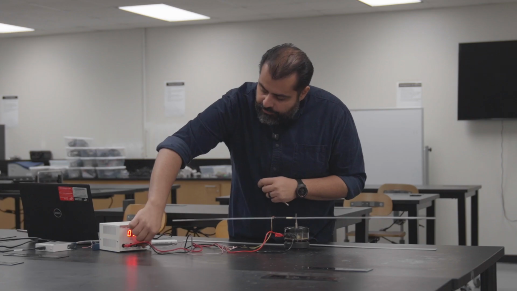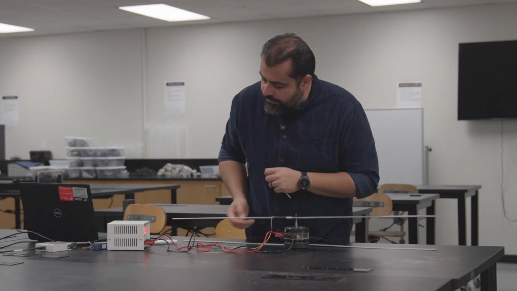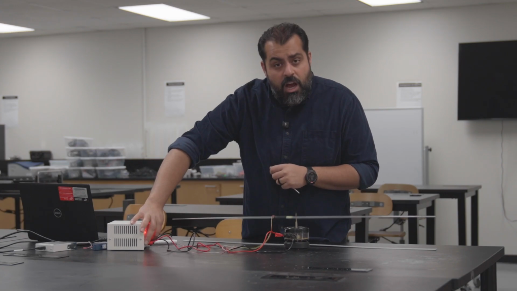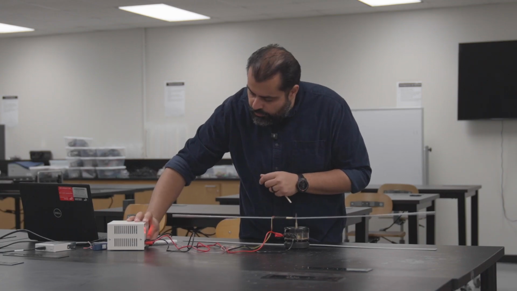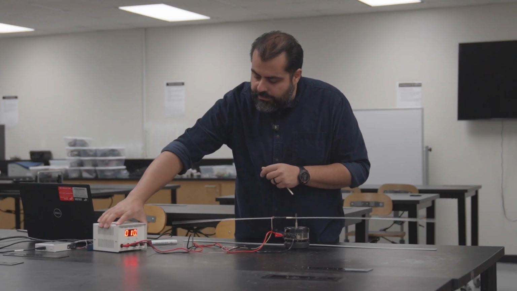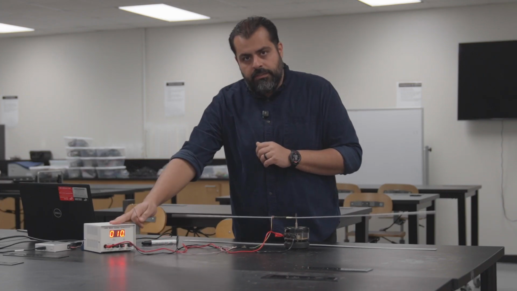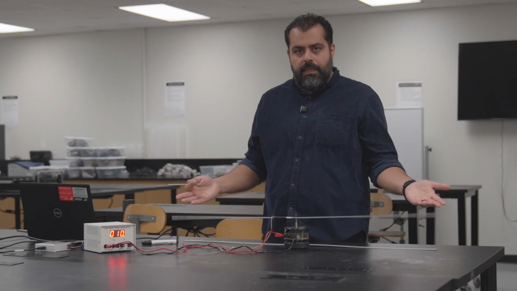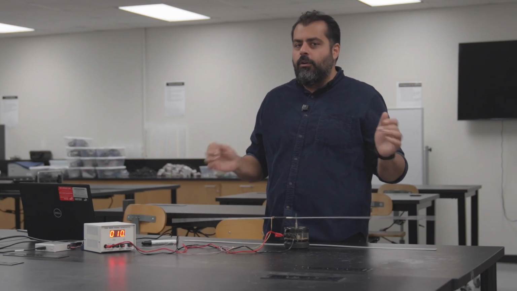For the cantilever beam, for example, the first natural frequency is 9 hertz or 10 hertz. So I'm going to move these knobs to give me a value of 10 hertz. At 10 hertz, the beam is vibrating. We want to find the node locations.